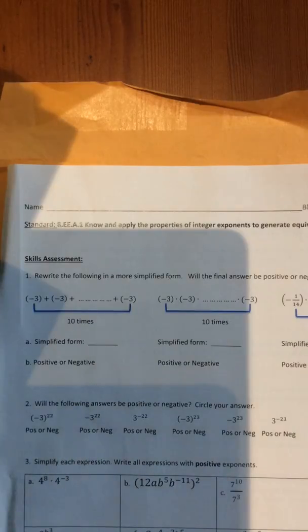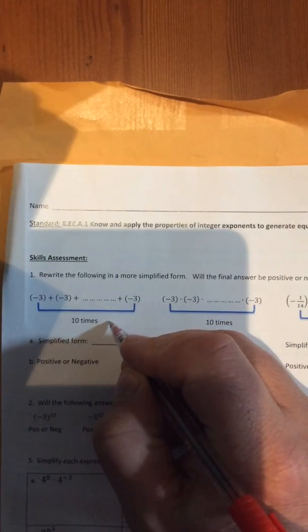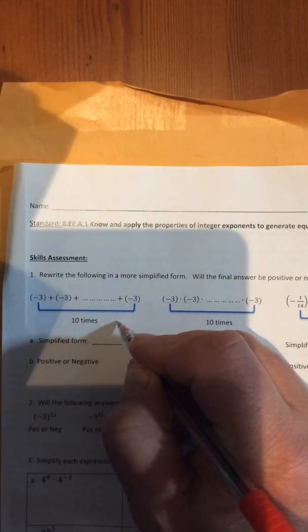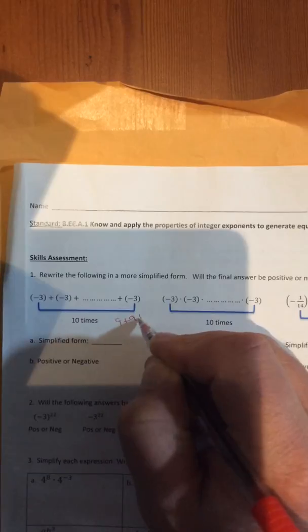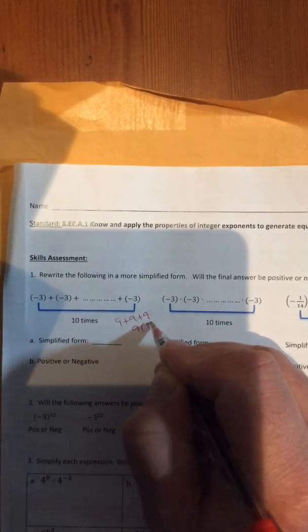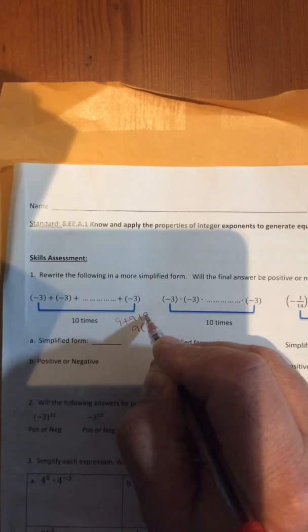Okay, let's take a look at some of these and see if we can't clear up some mistakes that we made. So we want to simplify this. This is a whole bunch of addition. It's kind of like, what if, forget about the negative for a second. What if it was just something like 9 plus 9 plus 9? See, that we could rewrite as 9 times 3. So multiplication is a shortcut for addition.